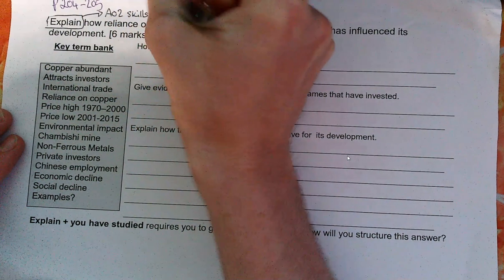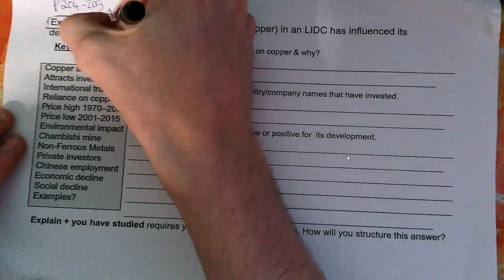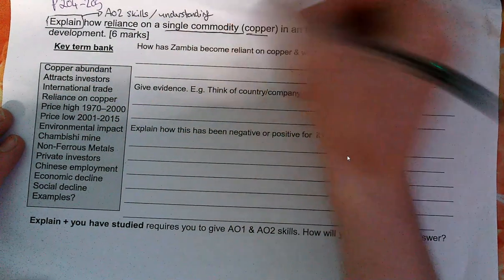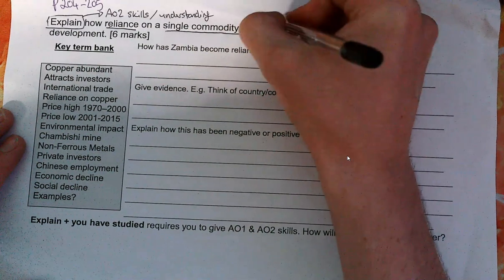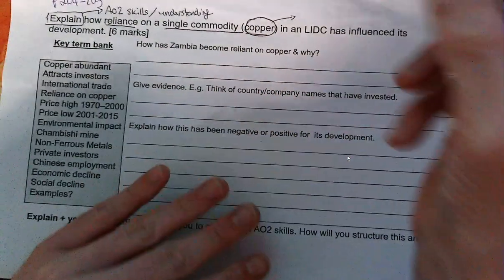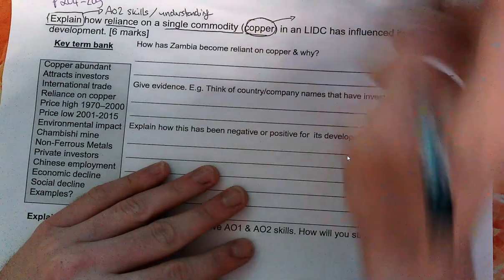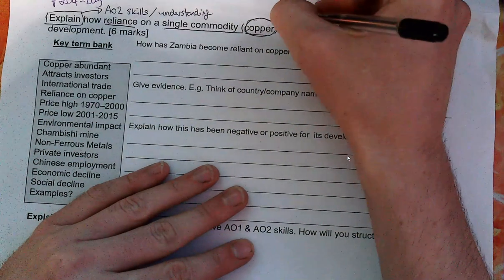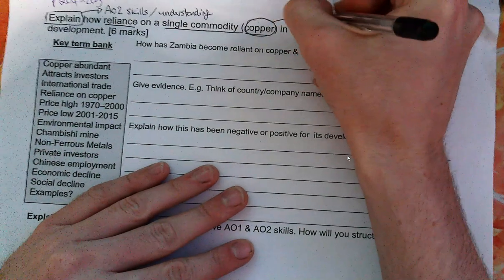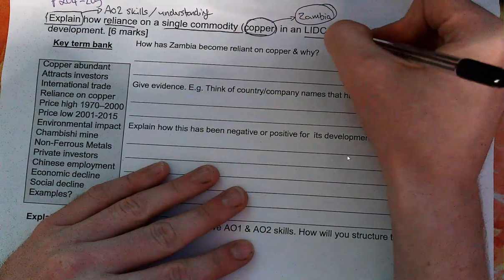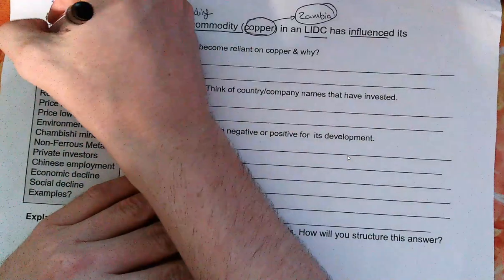And the question is asking us to explain how reliance, underline that, on a single commodity, underline that as well, which is going to be copper, which won't ever be given to you in the question, but just for this assessment, if this question does come up, we are going to have that there for you to remember when you get the question. We're going to be looking at Zambia because of this. We know that copper is our resource that we look at in Zambia. It's our LIDC, which has had an influence on its development because of this single commodity.